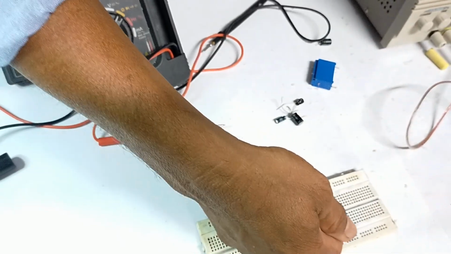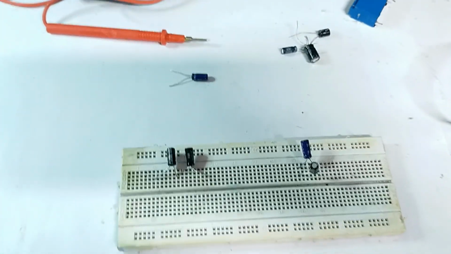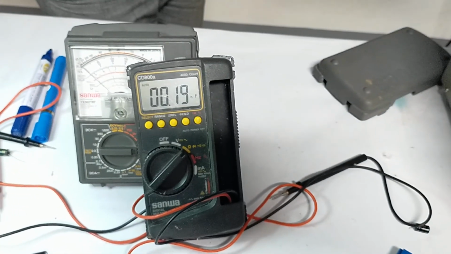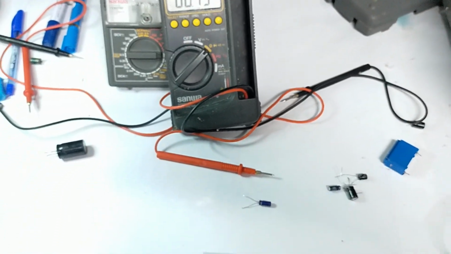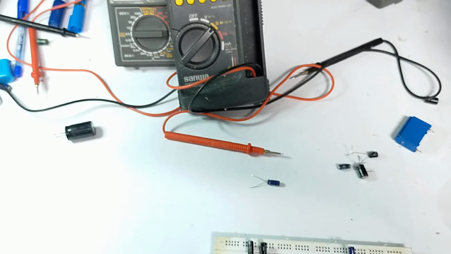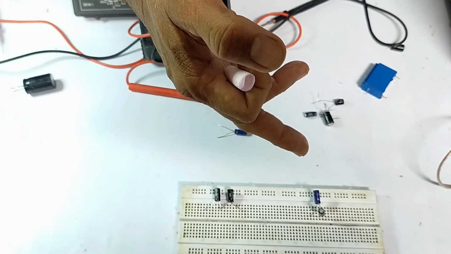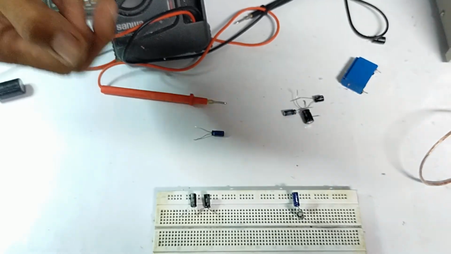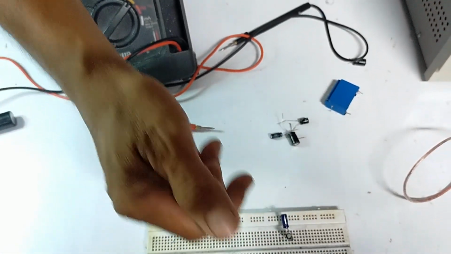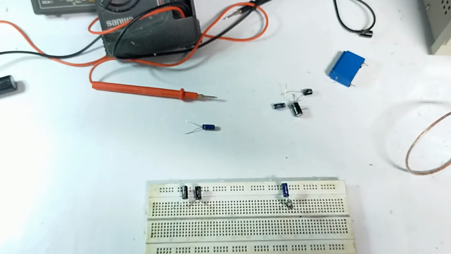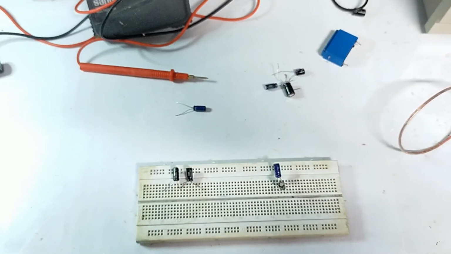Because the actual capacitance of this using the measured value is 9.78 microfarad. That is the original capacitance of this capacitor using the capacitance meter, because the 10 microfarad is the given capacitance printed on the body of this capacitor.